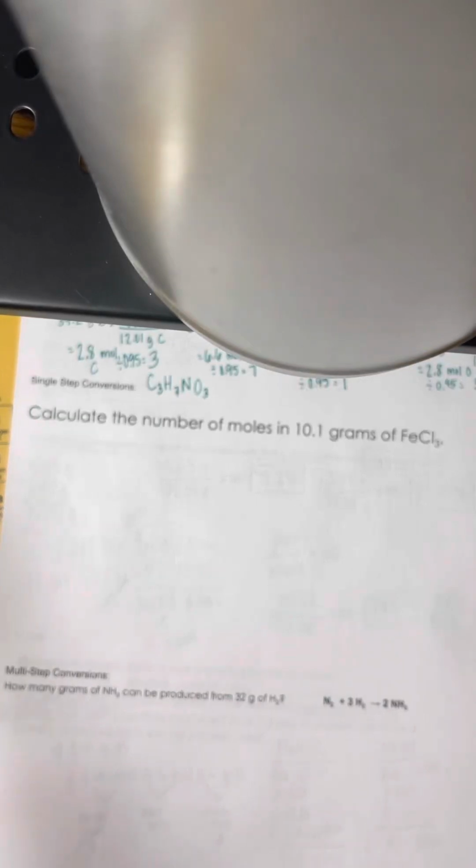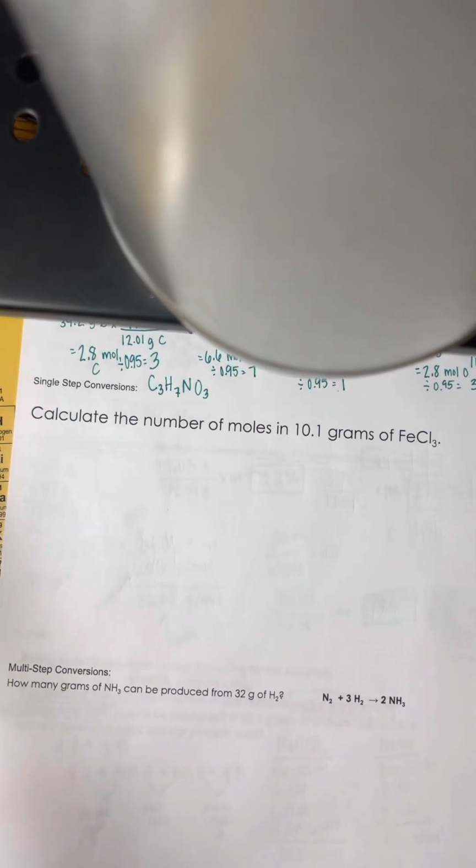This is the video about how to do single-step conversions. So here, I'm going to be following the step-by-step found in your foldable for single-step conversions. So here's what we're going to do.